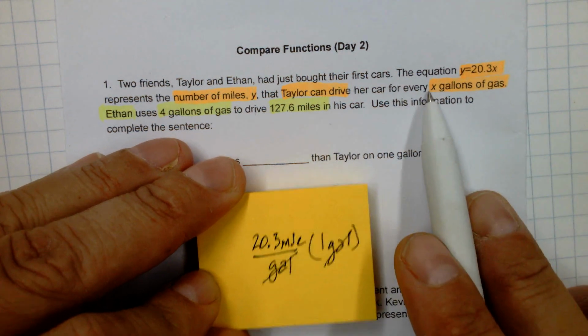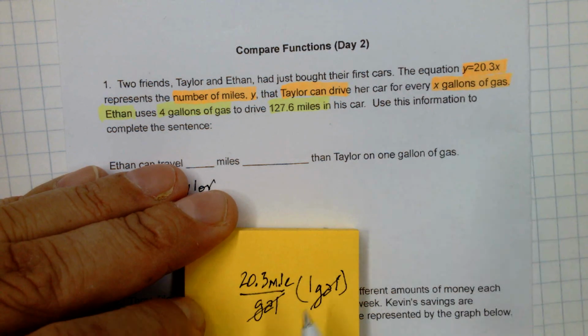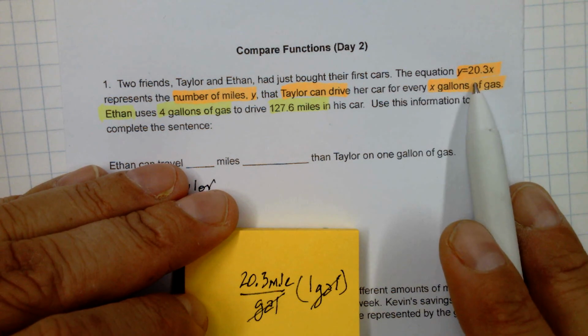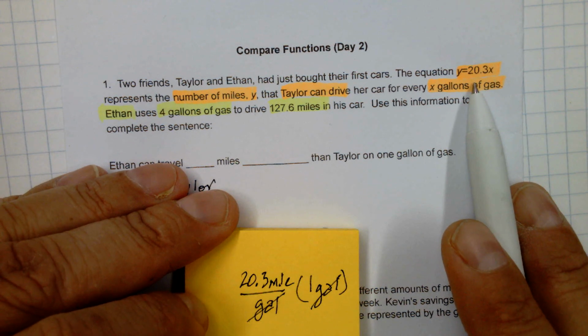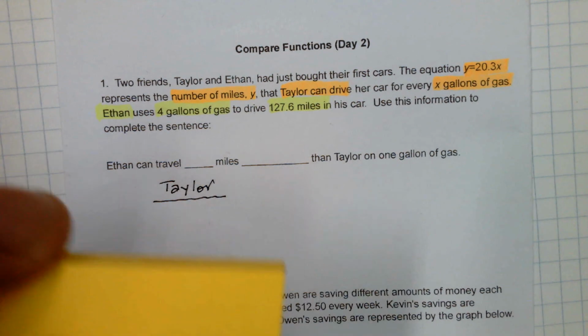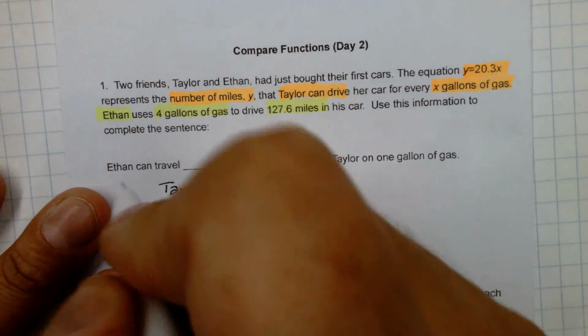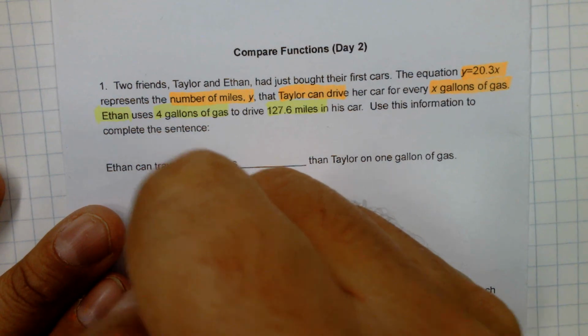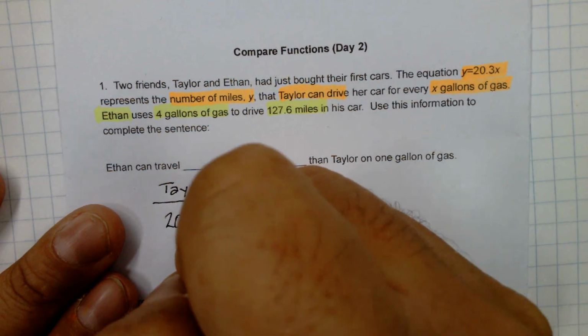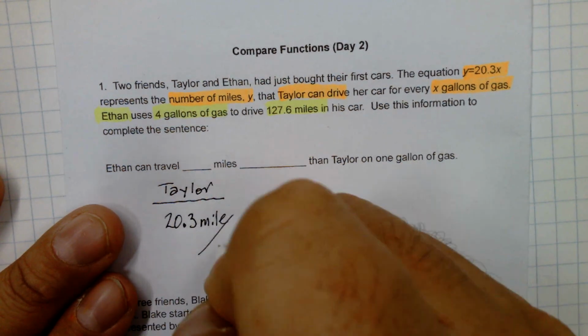And that's the answer I want. I want the answer to be in miles. So basically, the number 20.3 represents the mileage. It's the miles per every 1 gallon of gas. So they're giving you that number for free. Okay? So they're telling us Taylor drives 20.3 miles for every 1 gallon.